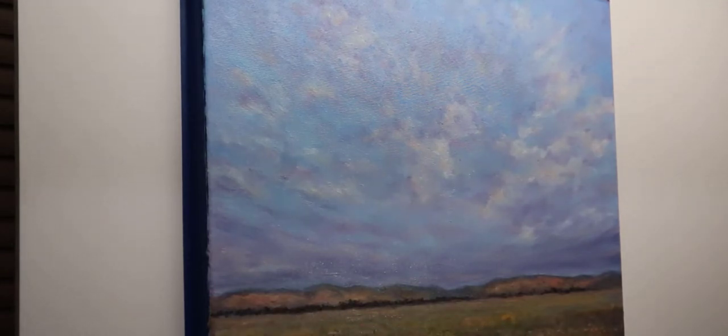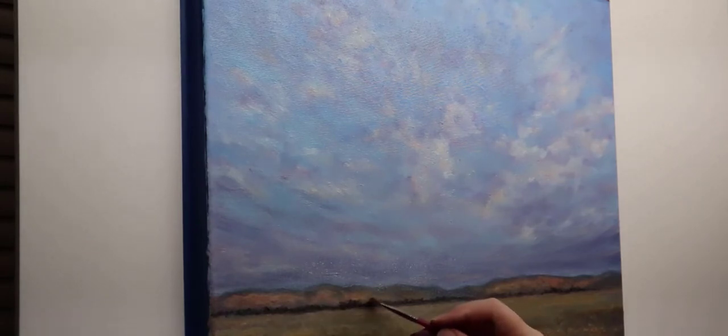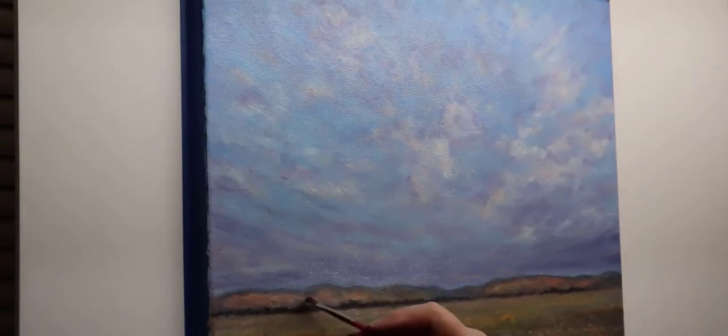Okay, so I could also, if I can get it to work, come down off this hill very carefully and hit that light color right into that tree line. Now see, I wasn't careful enough. There we go. Okay. And pull a little off, pull a little off. A little less paint over here. Okay.